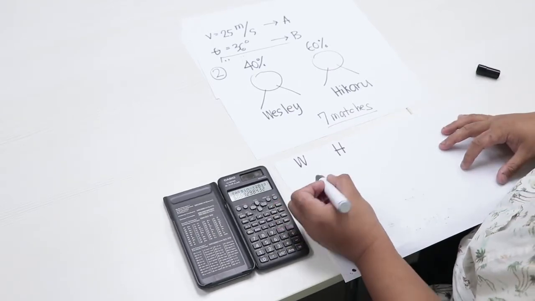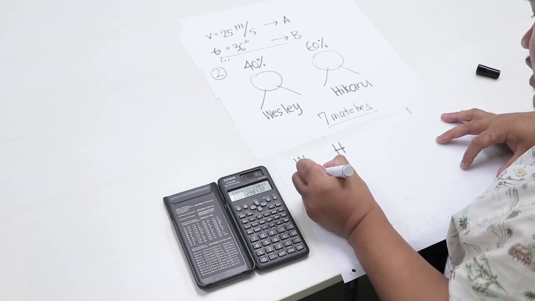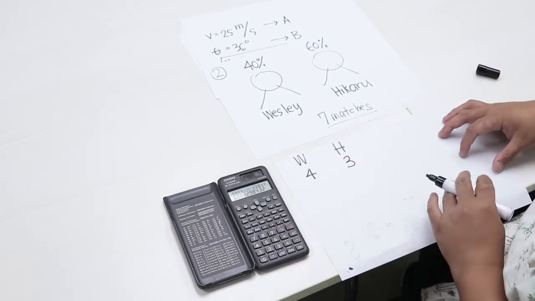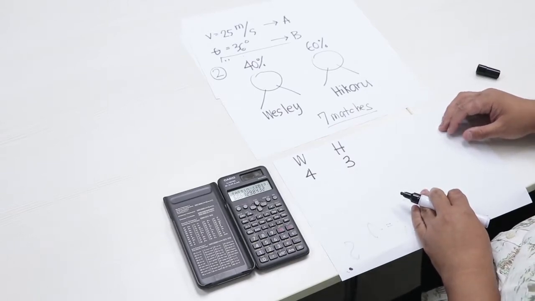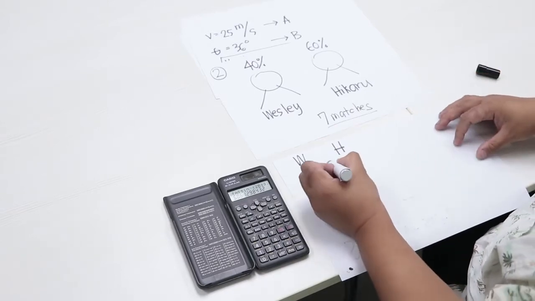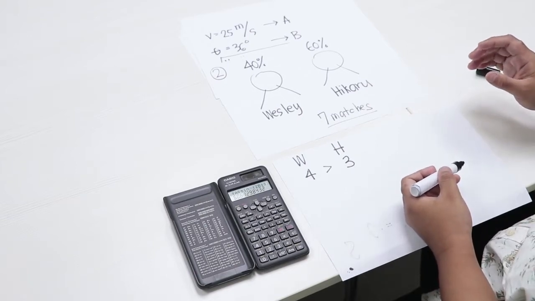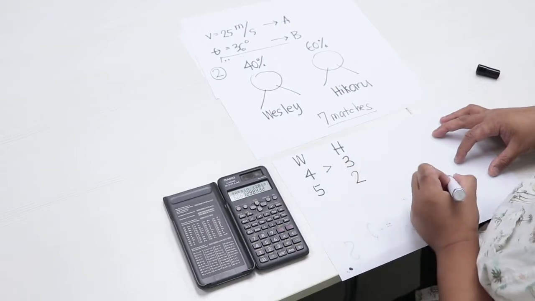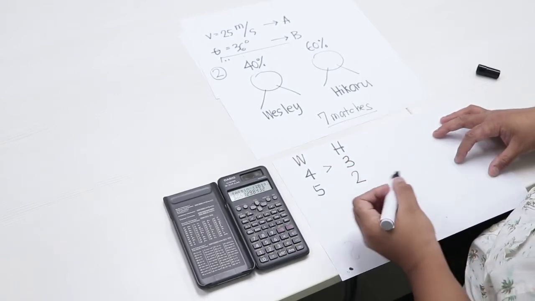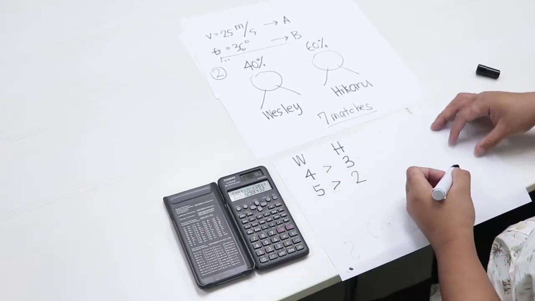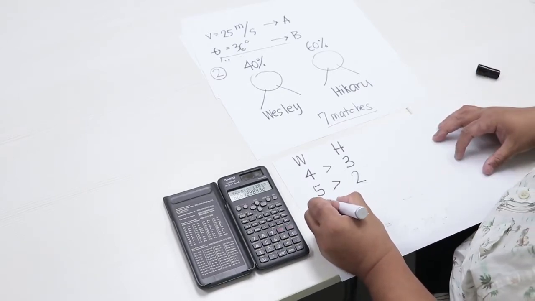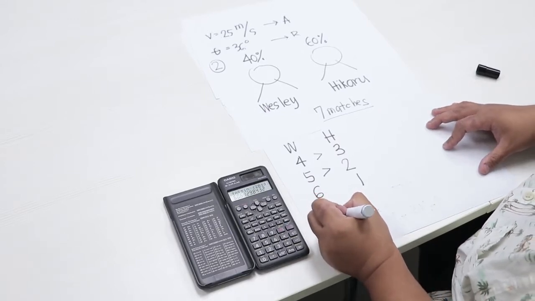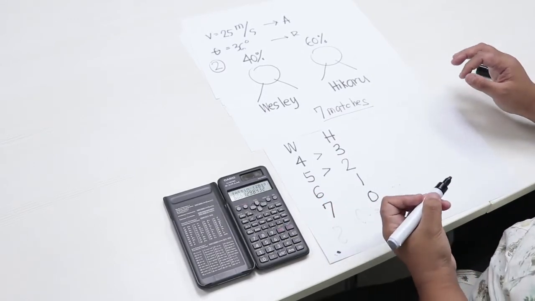So for example, Wesley, so about 4 wins siya, then Hikaru has 3 wins. Yan, for example. So this is considered a win of Wesley, because 4 is greater than 3. So another one is 5 and 2. So again, it is considered a win for Wesley because 5 is greater than 2, no? So 6, 1. So again, win Wesley. 7, 0. Again, win Wesley.